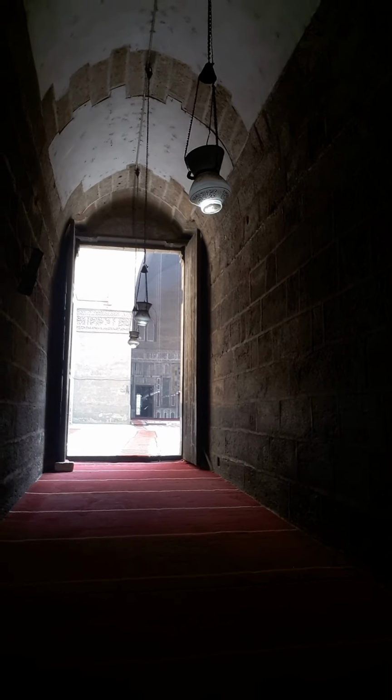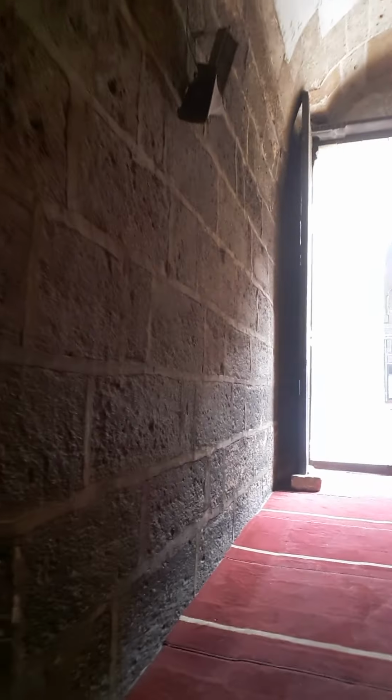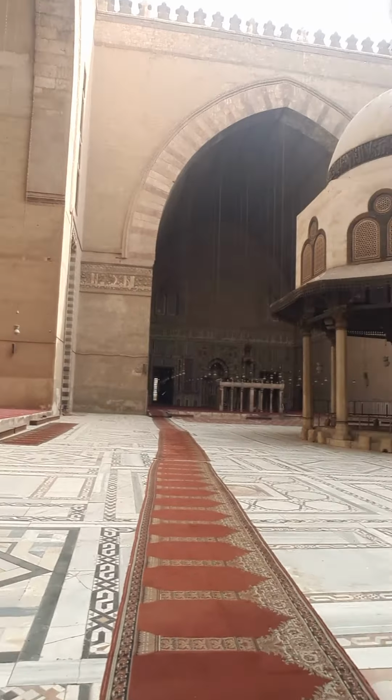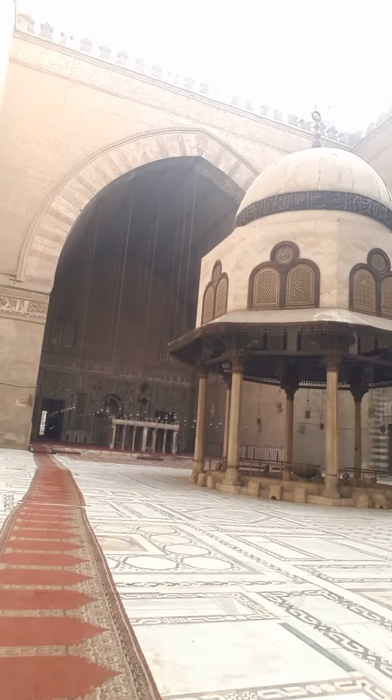Good morning. We are now entering the school of Sultan Hassan, which they call the pyramid of Islamic architecture, or the greatest building in Islamic architecture and art all over the world. Here we can see how great the building is.